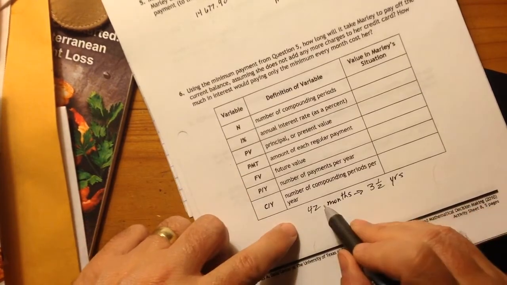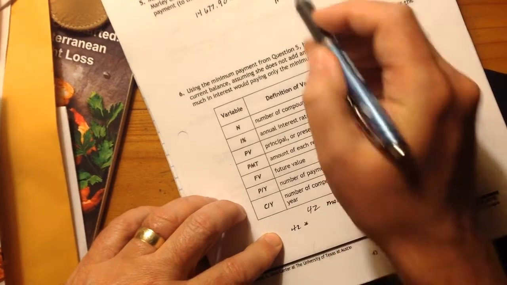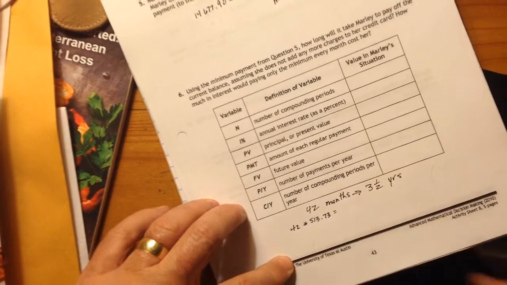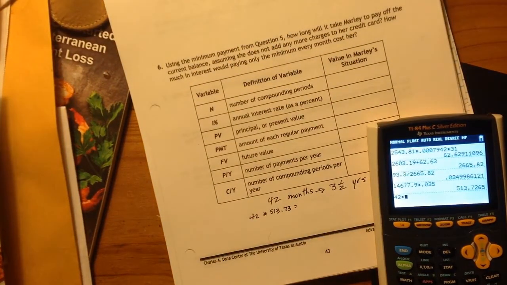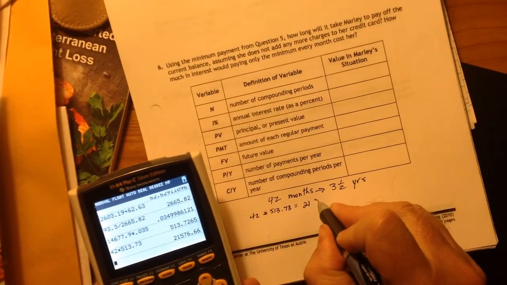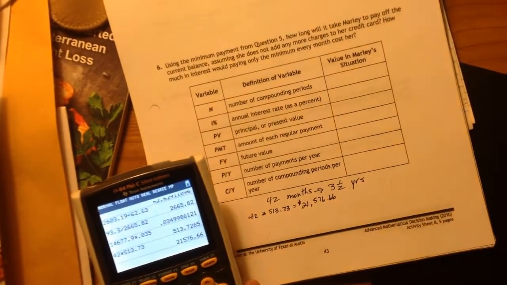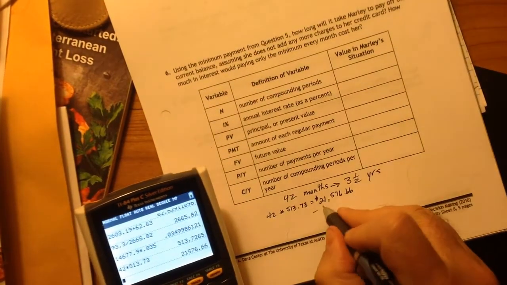We're going to take our 42 months. We're going to multiply that times the minimum payment, $513.73. And that'll tell us the total amount she's going to pay. 42 times 513.73 is $21,576.66.